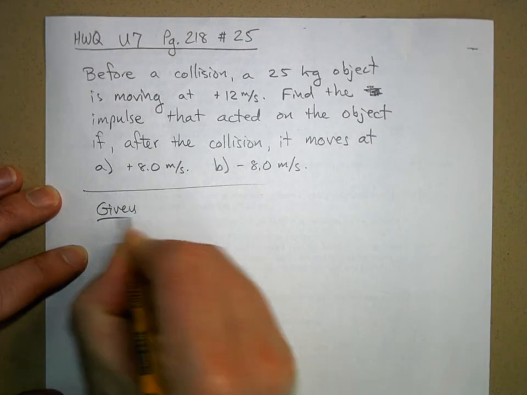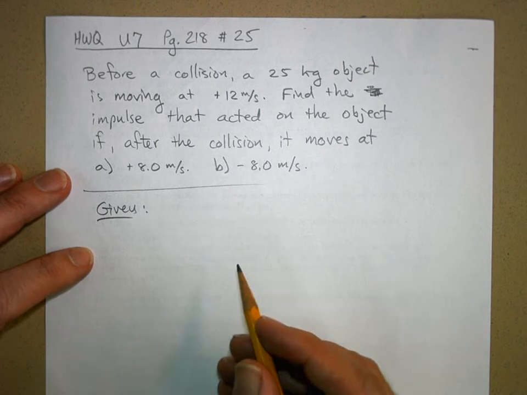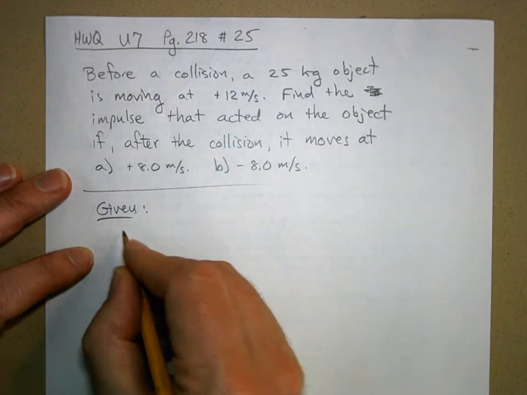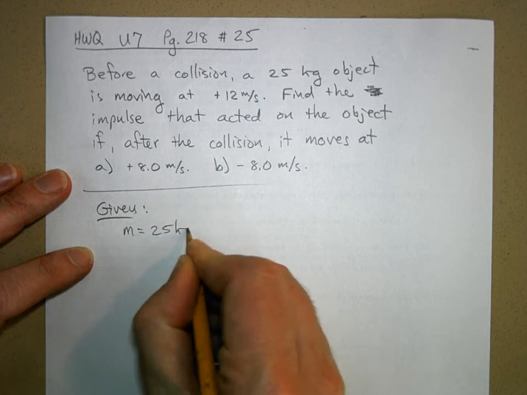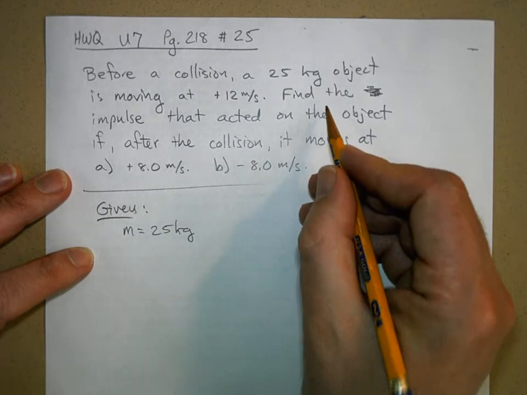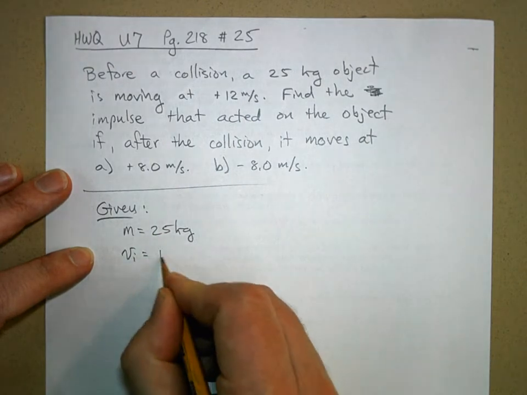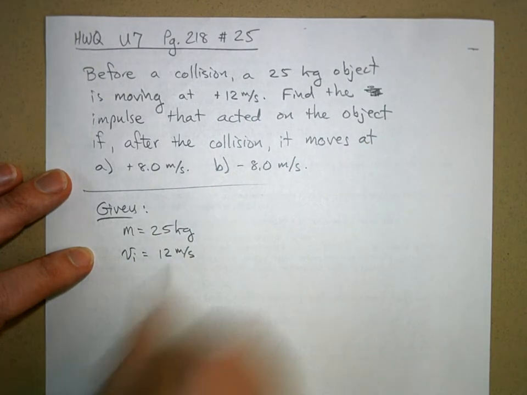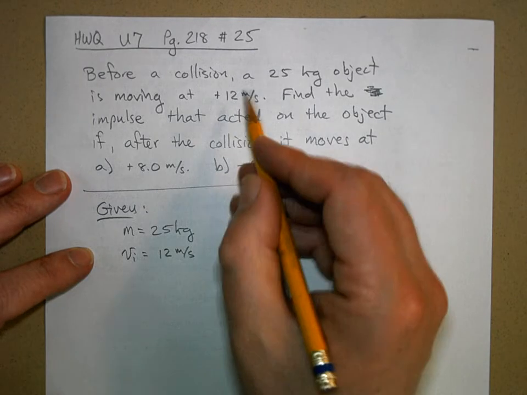So given, I've got an object, and its mass is 25 kilograms. And we know that its initial velocity is 12 meters per second. I'm not going to bother with the positive here.